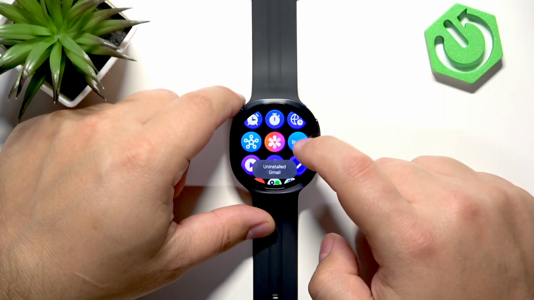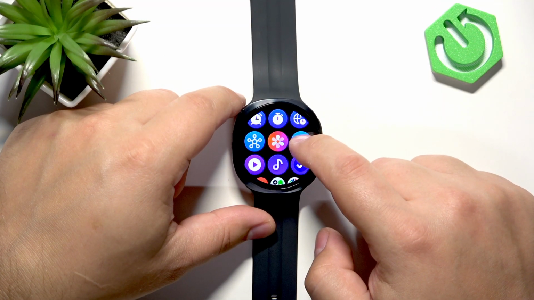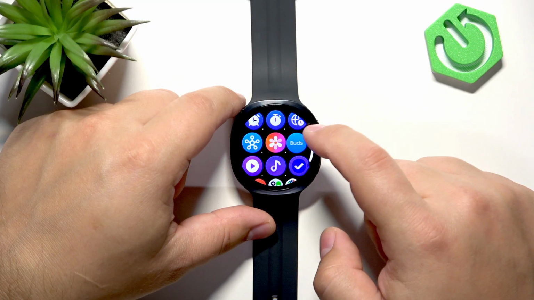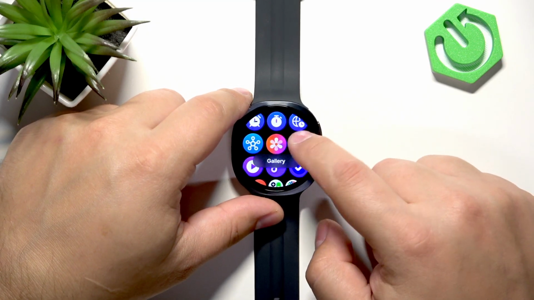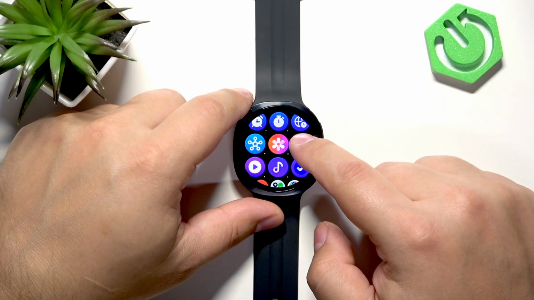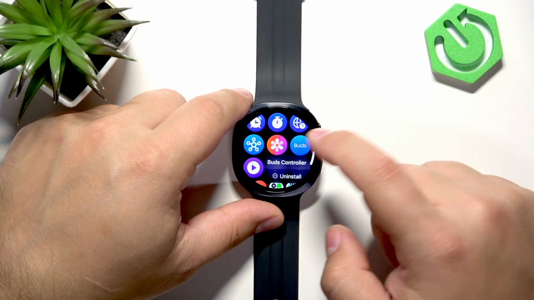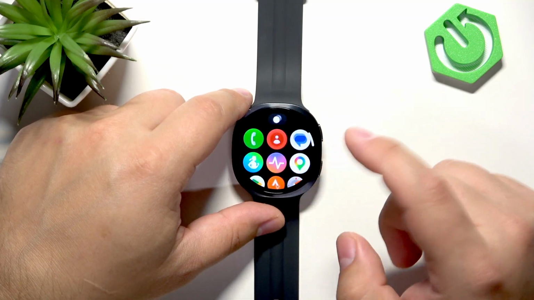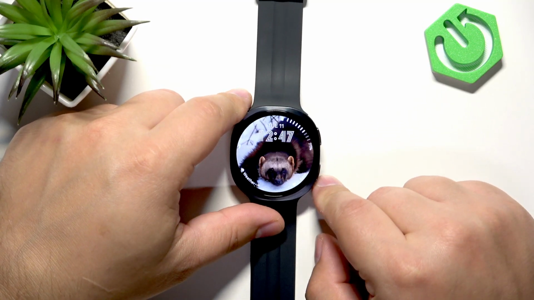Not every application is removable though, so if you try to remove some of the applications, it might not give you the pop-up for the uninstall. As you can see, this one does, I believe, but some of them won't be removable, so you won't be able to remove them.